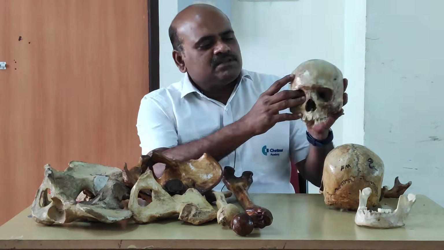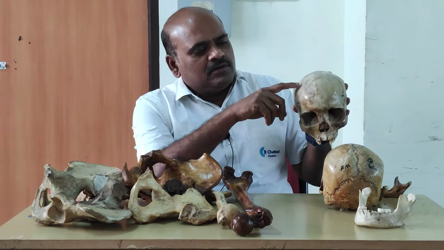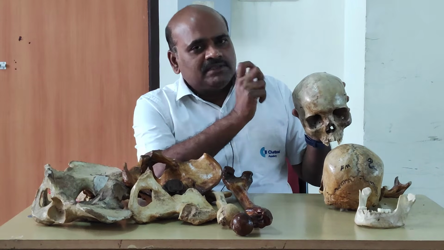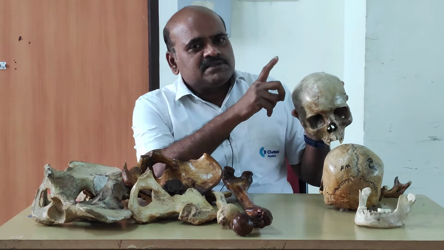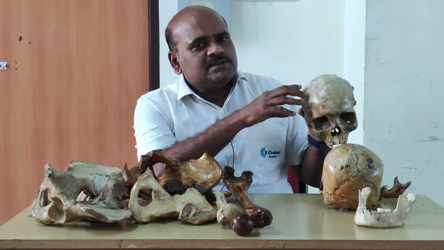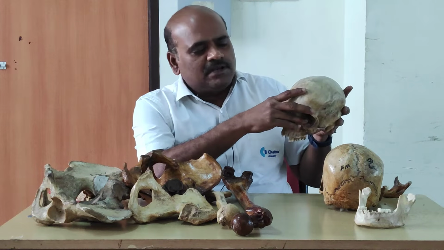Then comes what is the cause of death. Suppose there is any gunshot injury, a gunshot hole with entry and exit, or any depressed fracture called a signature fracture secondary to a hammer blow to the head. A circular depressed fracture is present, otherwise called a signature fracture. That indicates that the person would have died due to a hammer blow. It is a case of homicide like that.